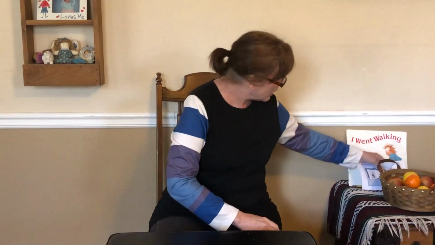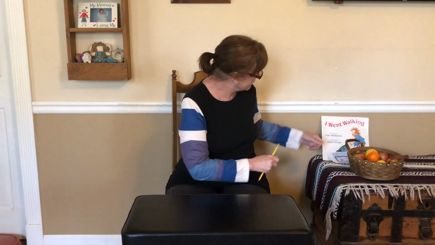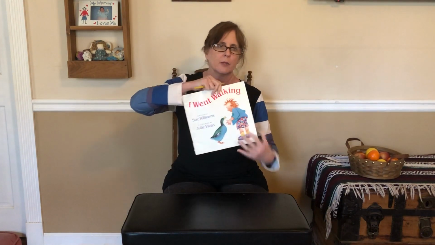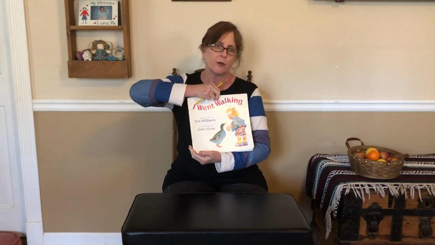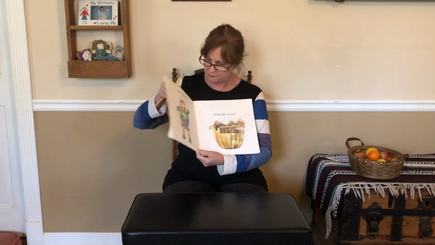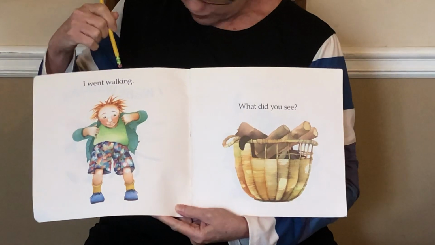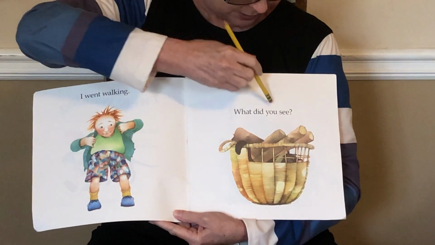I'm going to show you how that looks when we read a book. I have a book here. The title is I Went Walking. Let's look and see if we can find a pattern when we're reading this book. I went walking. What did you see?